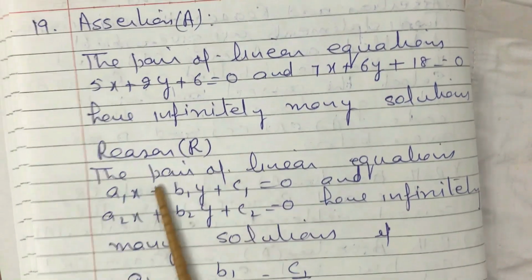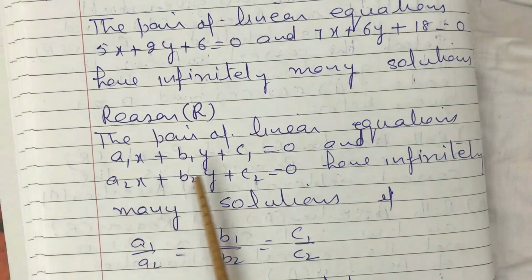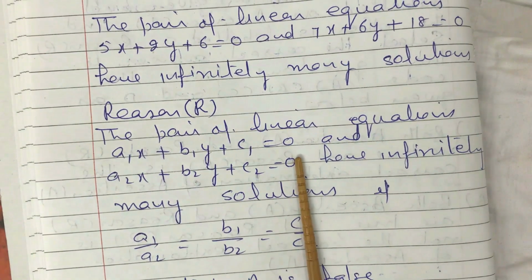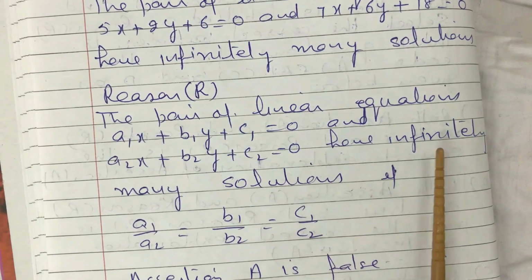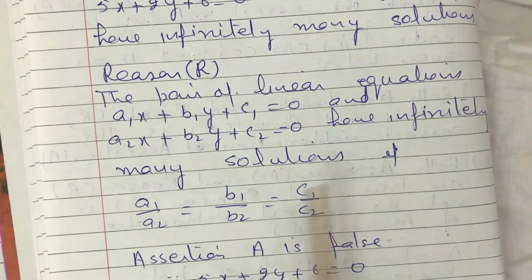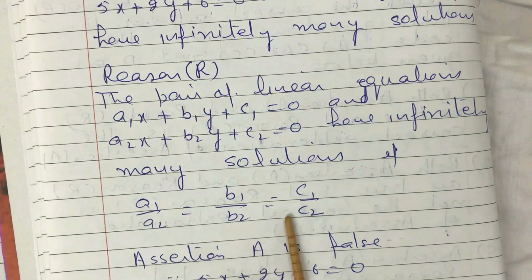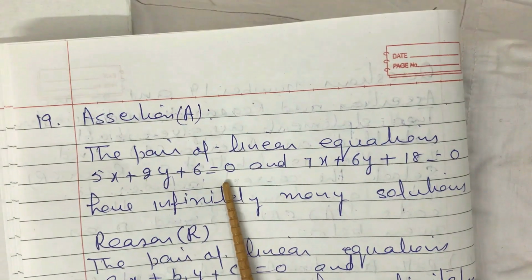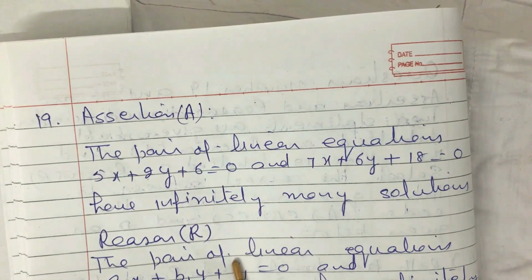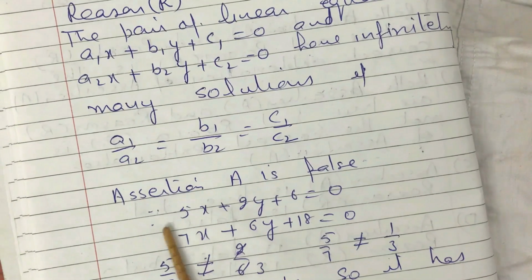Reason R: the pair of linear equations a1x plus b1y plus c1 equals 0 and a2x plus b2y plus c2 equals 0 have infinitely many solutions if a1 by a2 is equal to b1 by b2 is equal to c1 by c2. Now assertion A is false and reason R is a true statement.